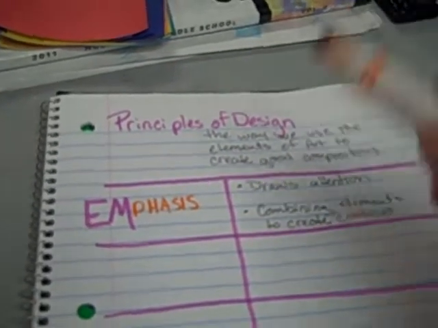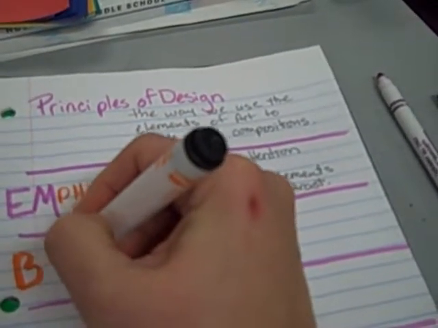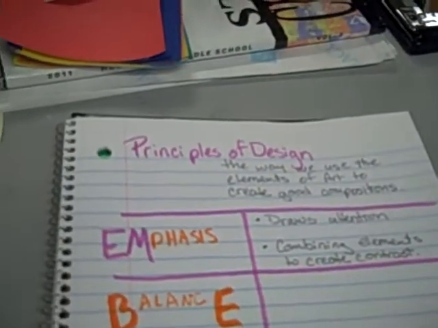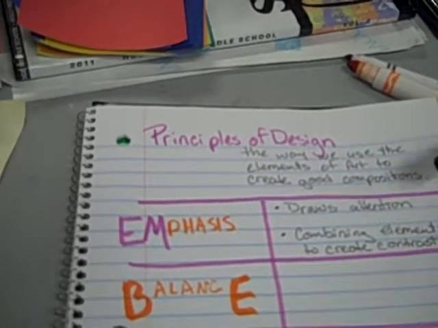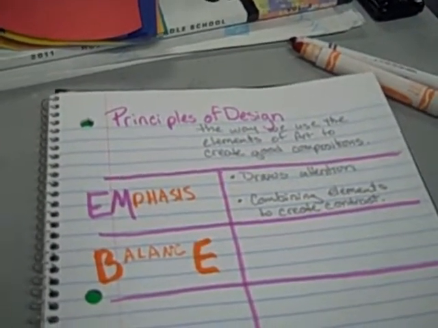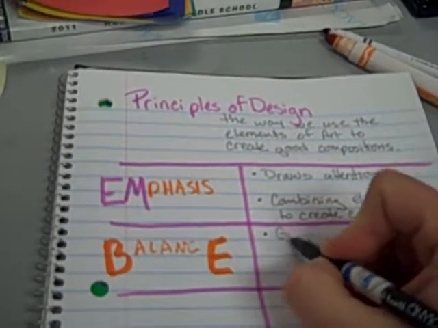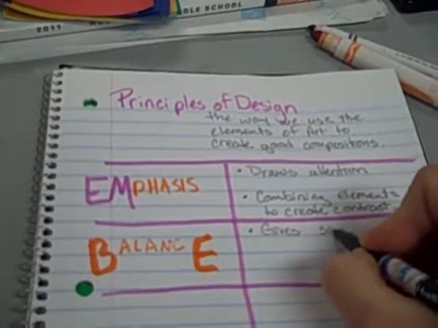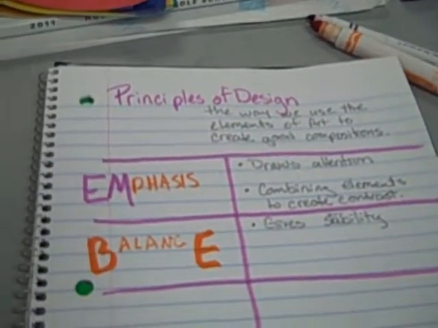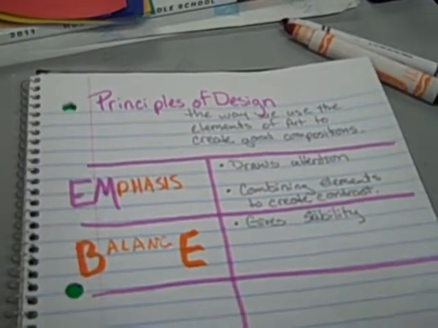The next word is called balance. The principle of design, balance, creates stability in your artwork. Oops, tried to spell it wrong. Stability means that it looks like it's finished. It looks like it all belongs together.